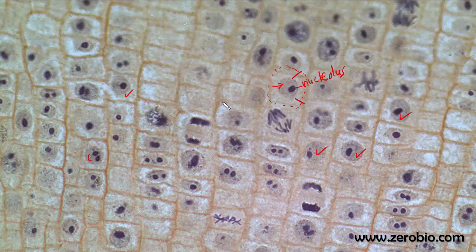Now, if I look for a cell that's in prophase, what I'm looking for is a darkening up inside the nucleus as the chromosomes thicken. Now, here's something that I probably didn't tell you about before. I'm going to draw a cell, a square cell here. Pretend it's a plant cell. And I'm going to draw the nucleus and switch to black. And inside the nucleus are the chromosomes, the DNA, right?